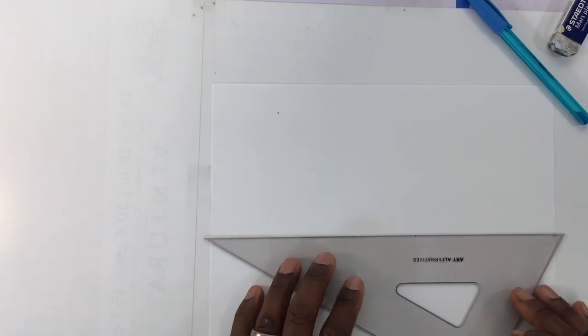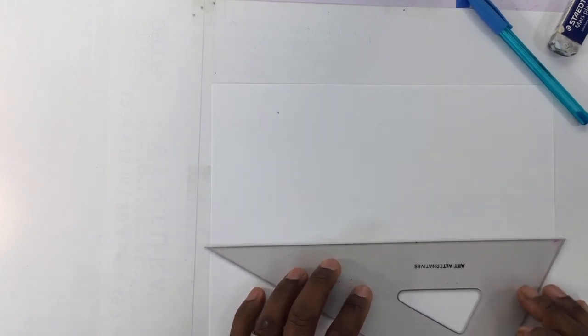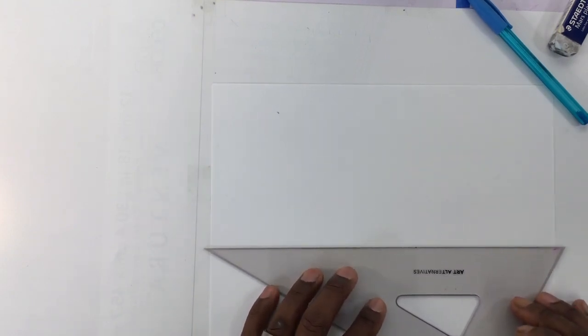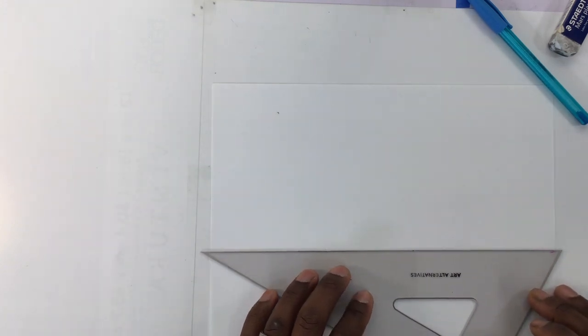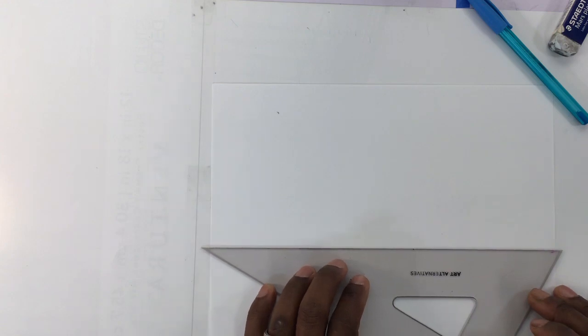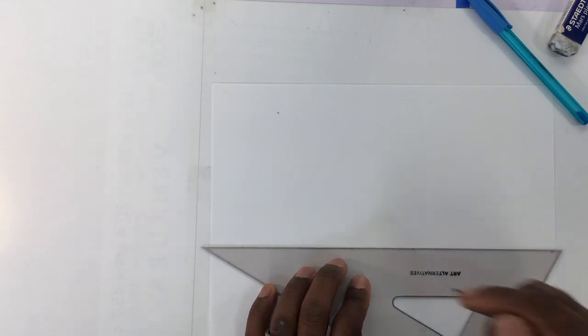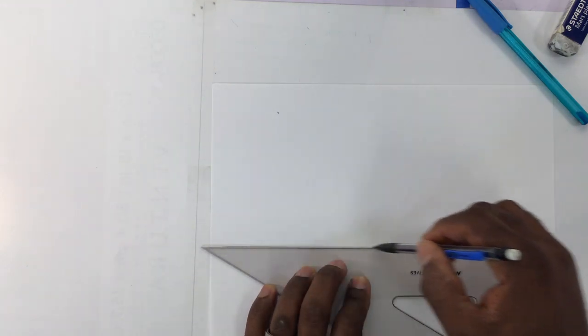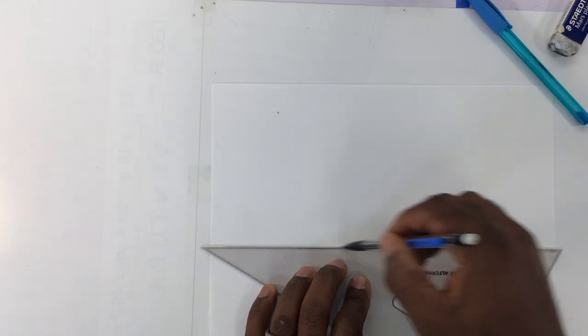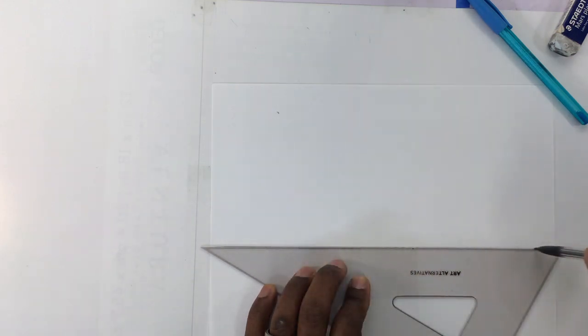Hello again, everyone. I'm back again, continuing with this perspective drawing series, continuing with 3-point perspective, and we are going to have a little bit of fun today. We're going to do something a little interesting. We're going to shake things up a little bit, and what we're going to do is some 3-point perspective, but with multiple vanishing points.